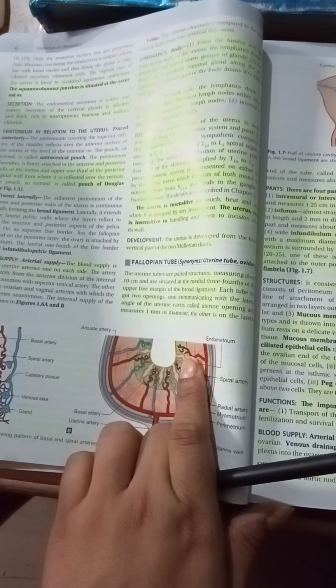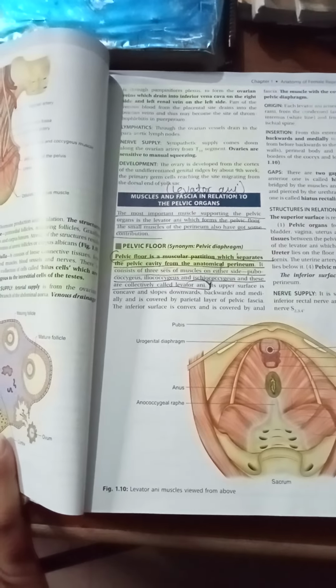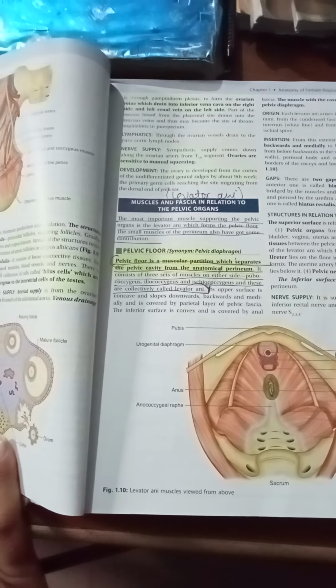Fallopian tube, uterine tube, oviduct. Ovary, structures. Muscles and fascia in relation to pelvic organs.